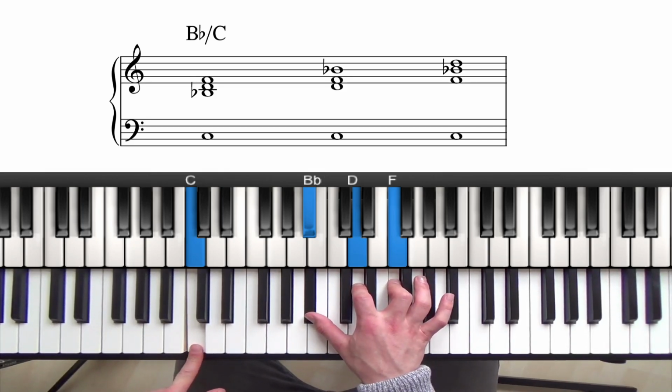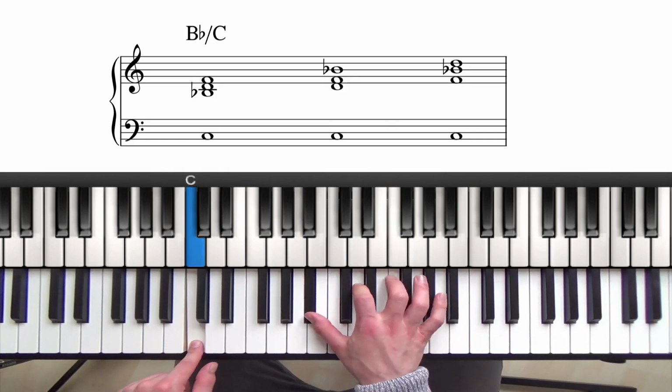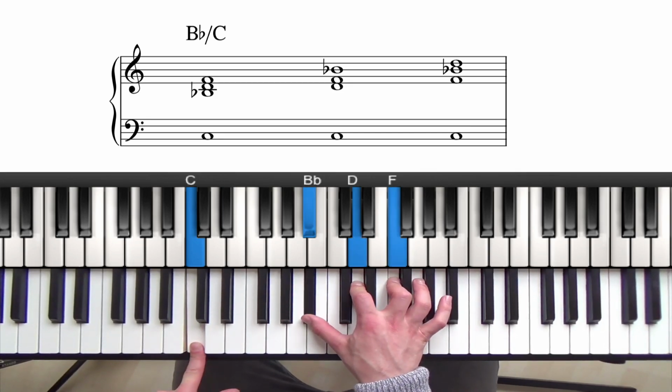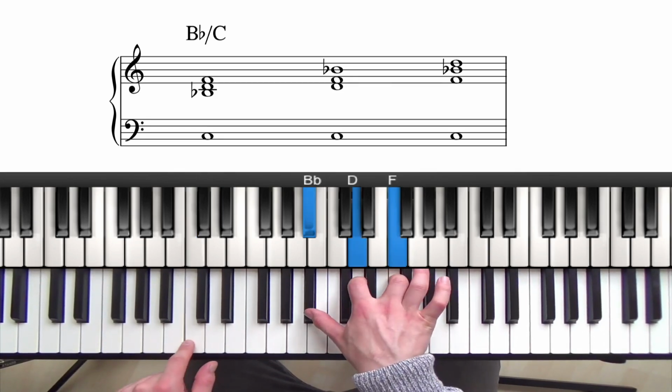So the easiest way to play a sus chord is to play the root, and then a major triad a whole step below the root. So in this case, we'd have a B flat major triad.